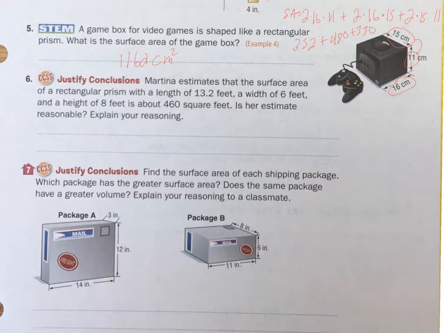Okay. Let's look at number 6. Martina estimates that the surface area of a rectangular prism with a length of 13.2, a width of 6, and a height of 8 is about 460. Is her estimate reasonable? Well, let's see. I'm going to make this 13 to make it simple, 6 and 8.